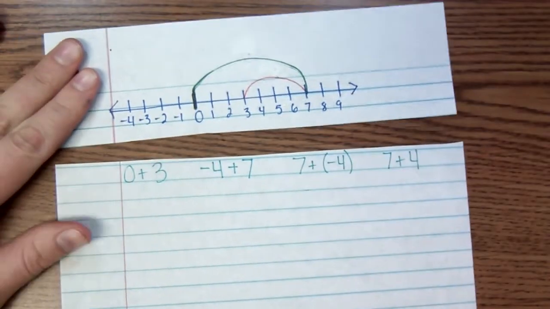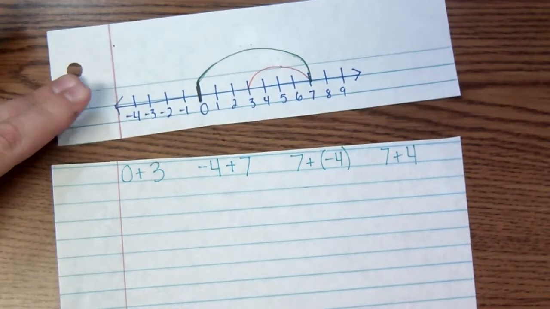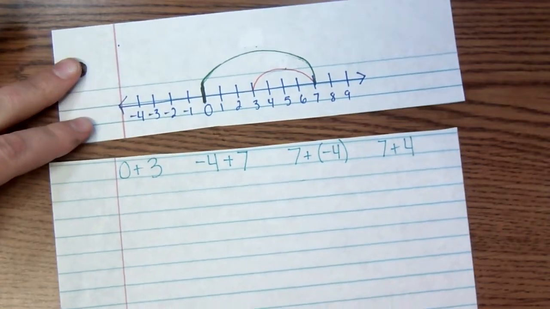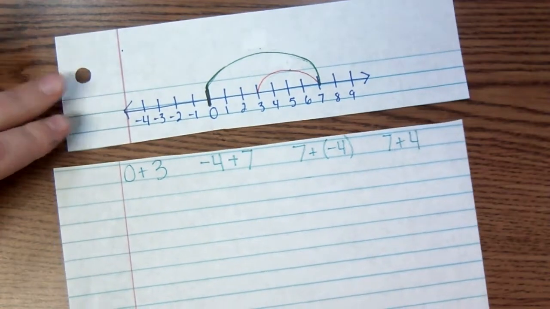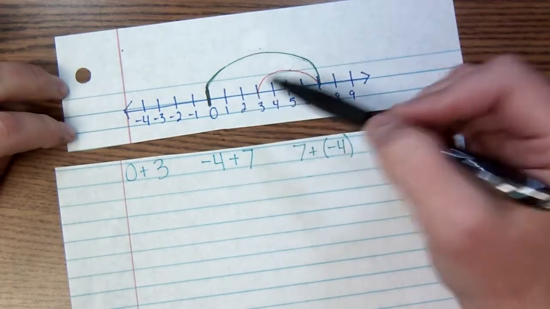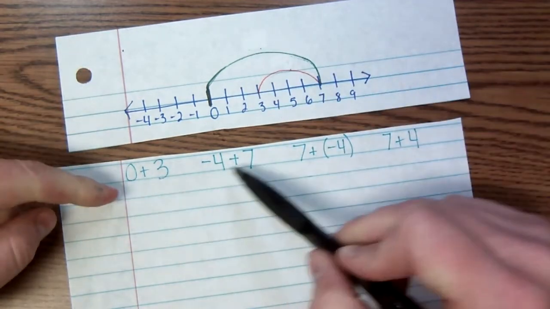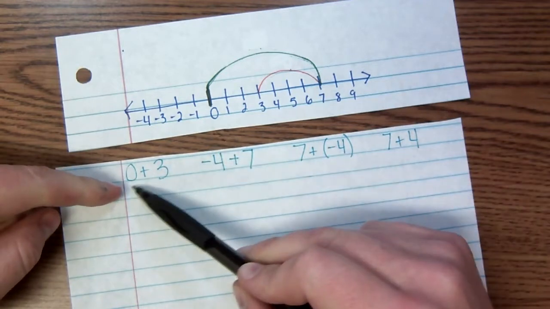Okay, when we're showing expressions of integers on the number line, it might look something like this. We have to evaluate which expression down here is actually shown on the number line with these little arcs of jumps. So we always start at 0 because we're starting with nothing, and then we go in order of the integers, left to right.